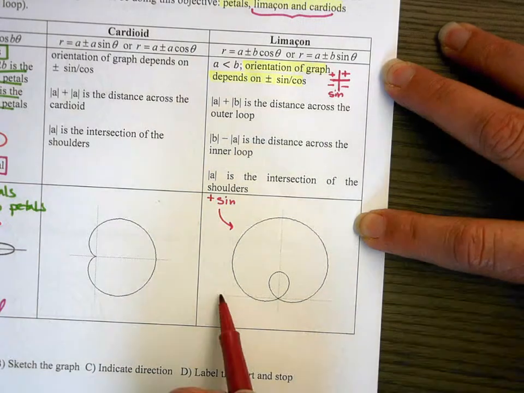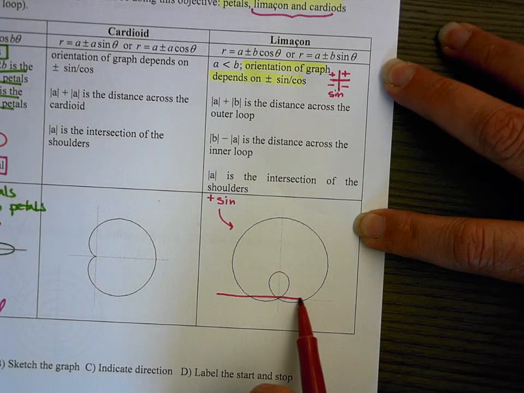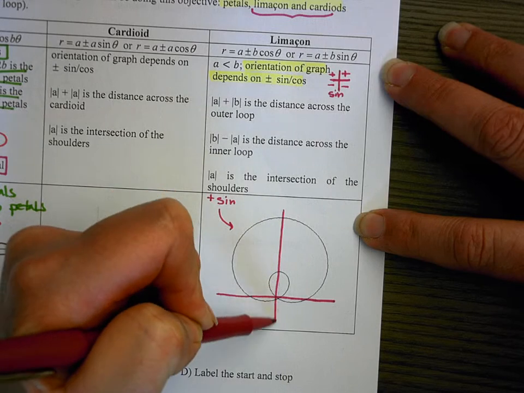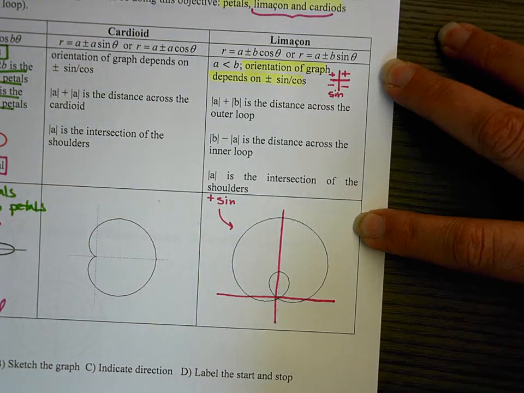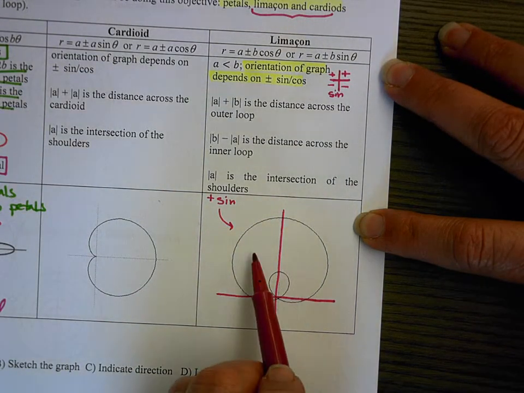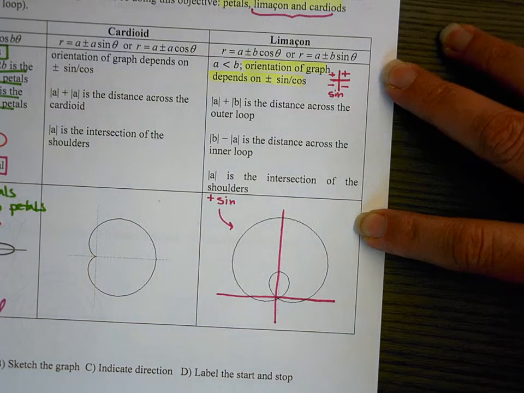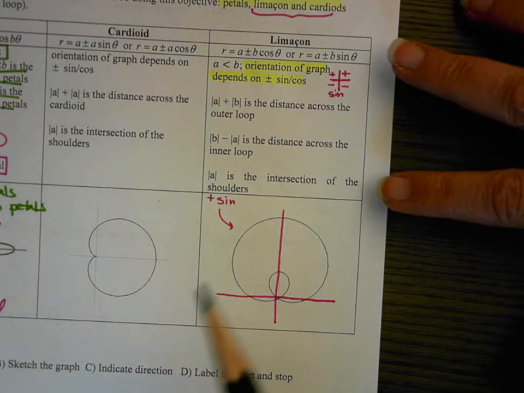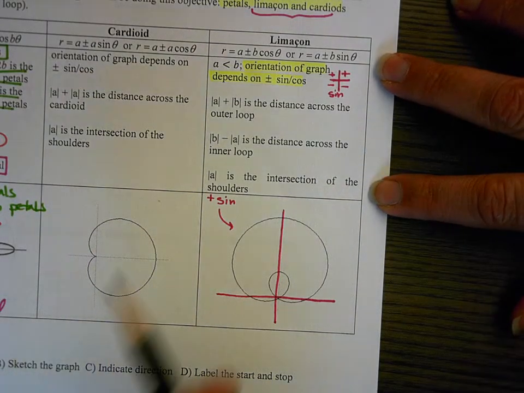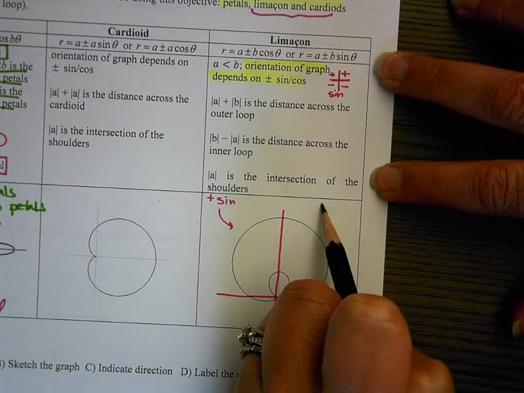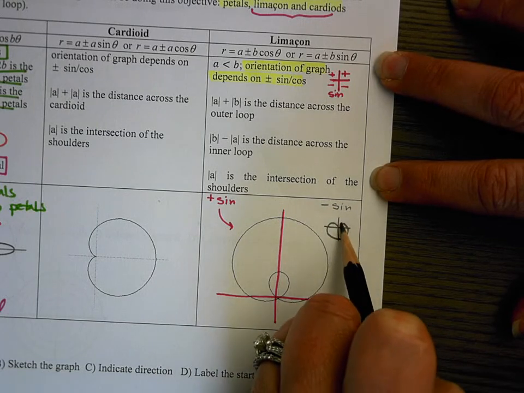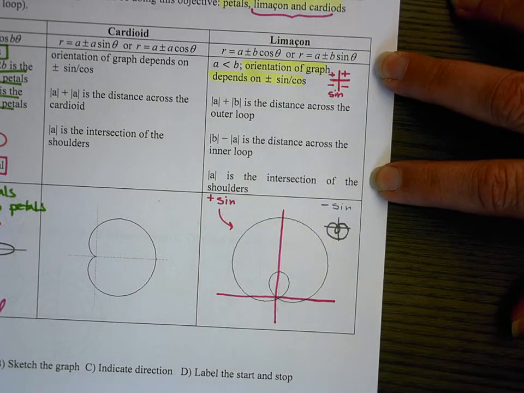I know this is hard to see, but there is an axis right here and right here. And I know sine is positive up in these 2 quadrants. So this would be a picture of a positive sine graph. Whereas if it was a negative sine graph, I'm going to do that one over here in the corner. If I had a negative sine, that graph would actually be oriented down. So that would be a negative sine graph.